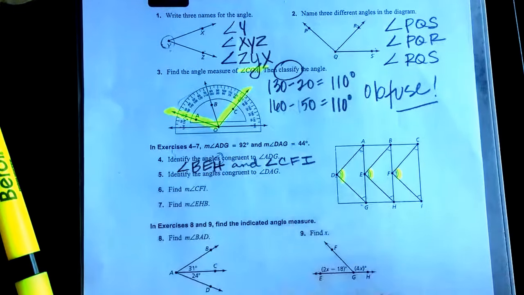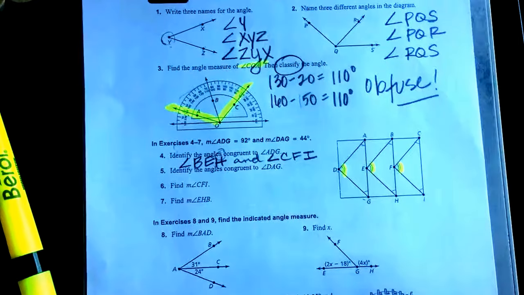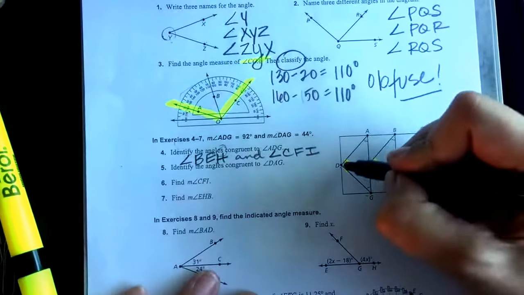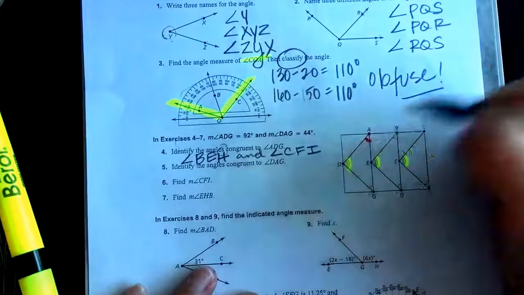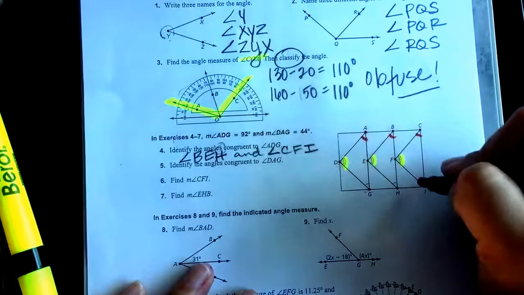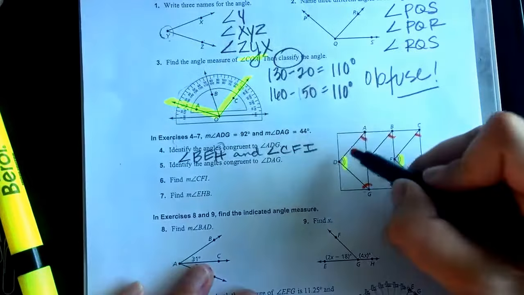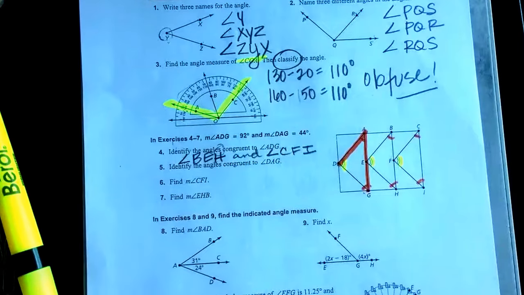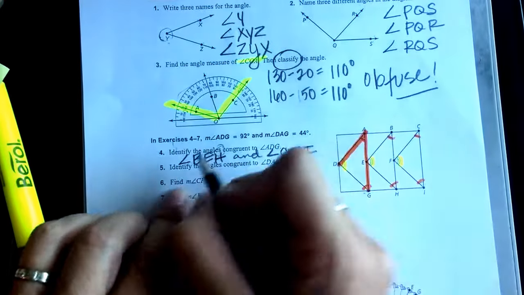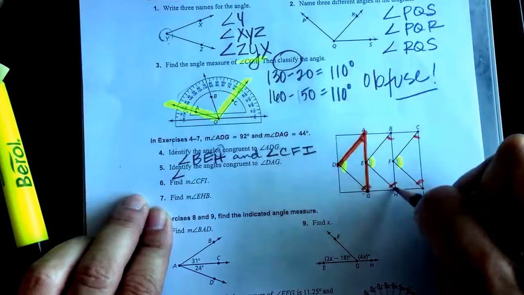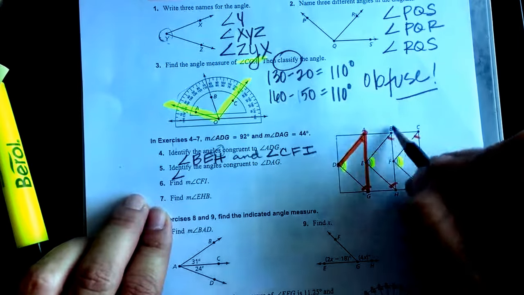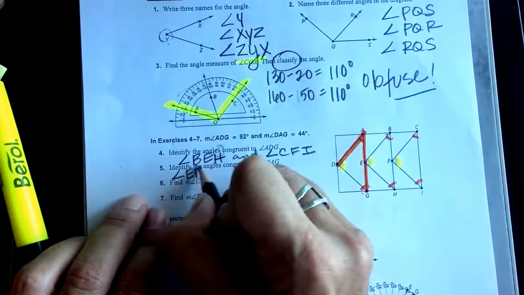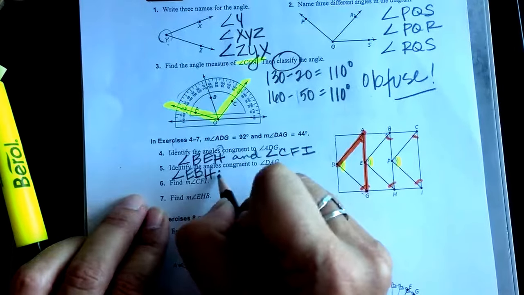It said identify the angles congruent, so I'd be looking for all of them. Identify the angles congruent to DAG. Now when I look at DAG, I see a lot actually. D to A to G has this single mark. I've got to grab all the rest. There's 5. Now the way they started naming this, I'm just going to follow that: they went DA and then all the way down to G. I'm going to name the one to the right of it angle EB all the way down to H. You could say EBF. EBF and EBH are the same angle. EBH, I'm just going to go all the way down.